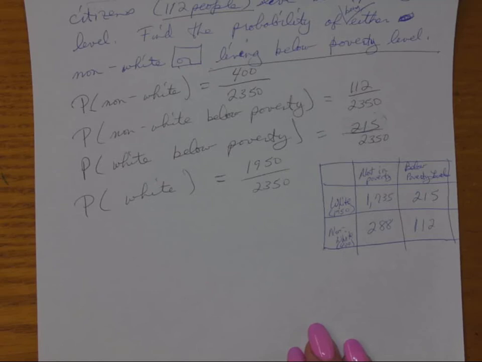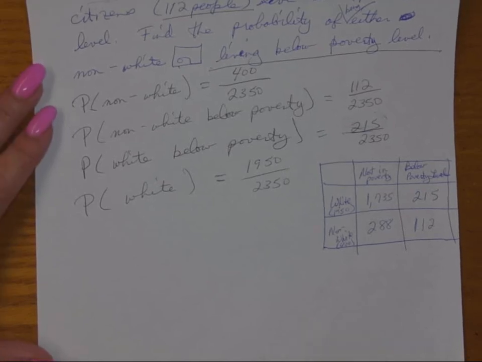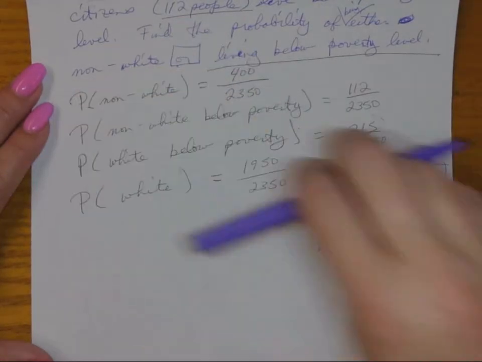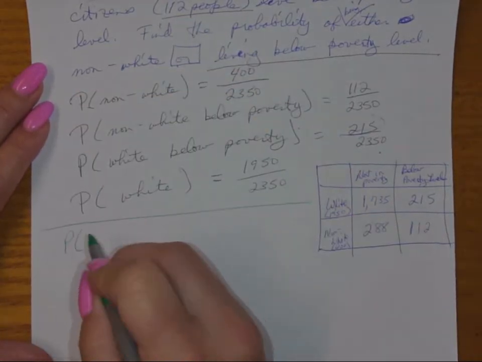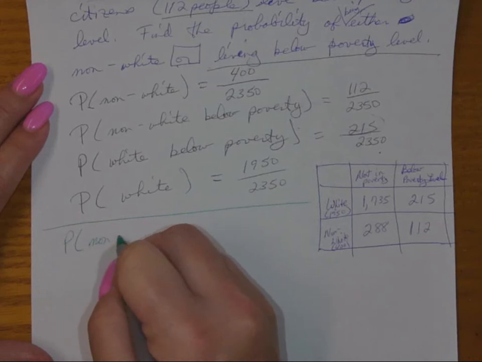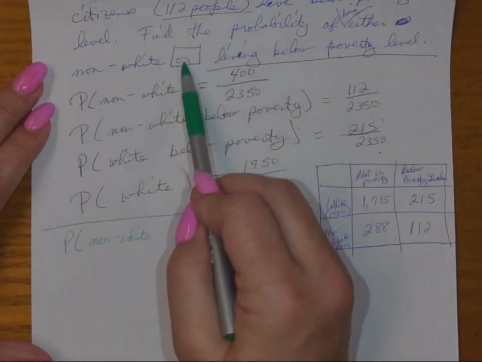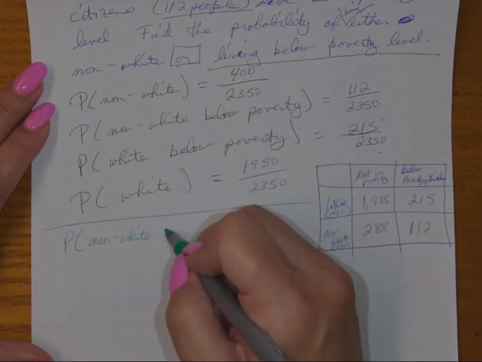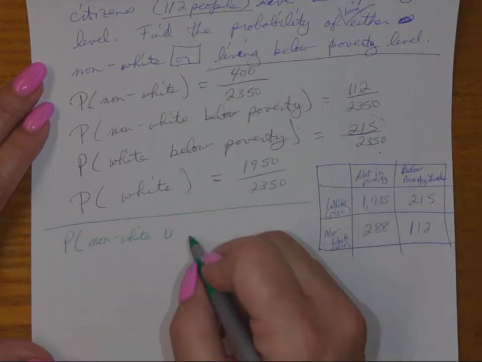Okay. So when I start working on this particular probability, let me put it down here again. Probability of non-white, or, so that's going to be a union, which means I'm going to add, right? Or living below poverty.